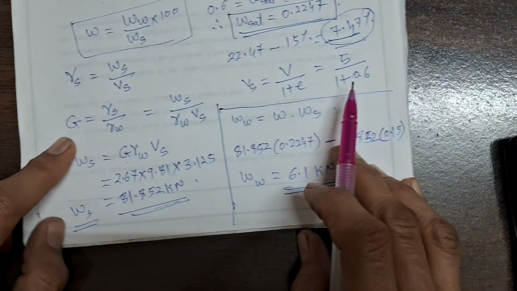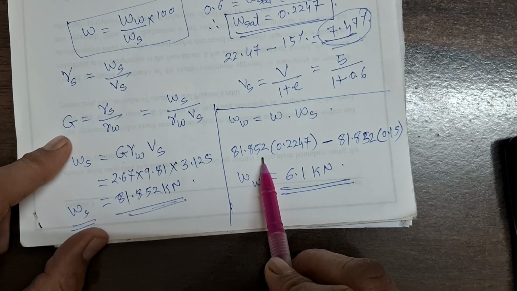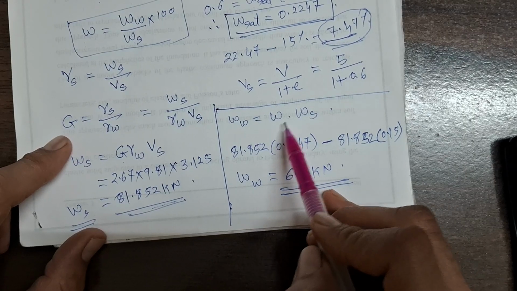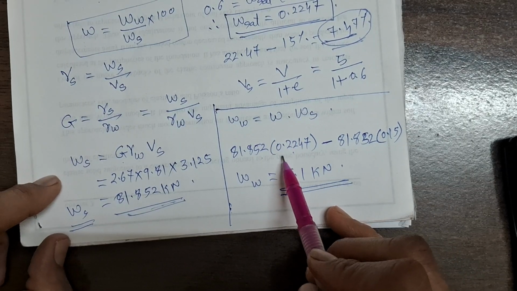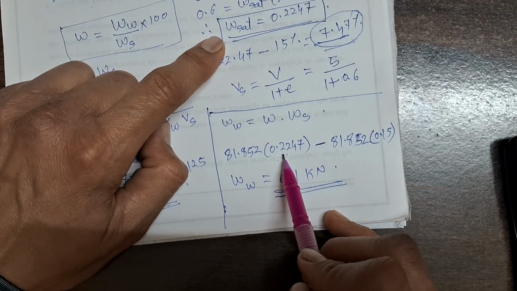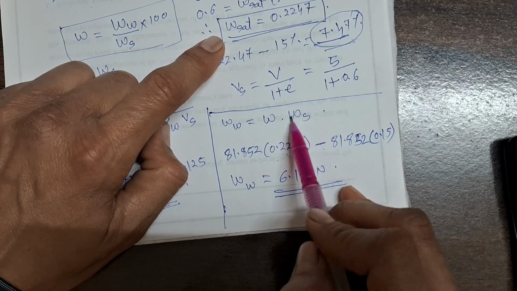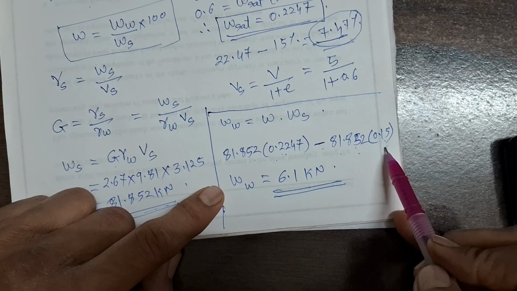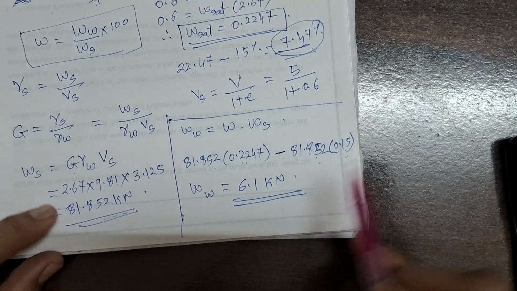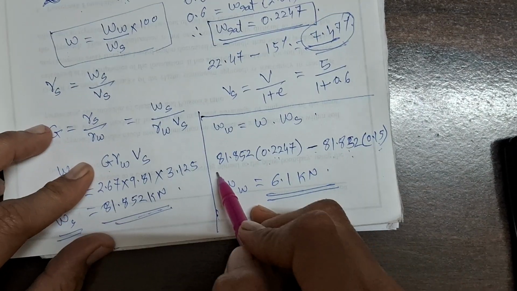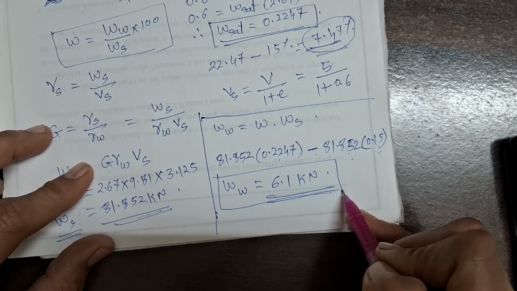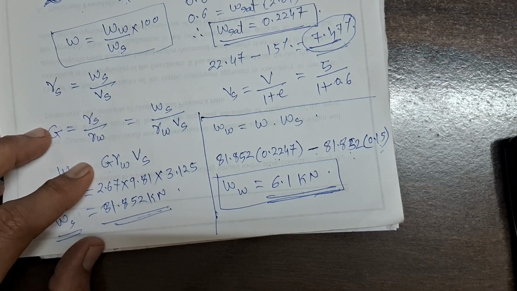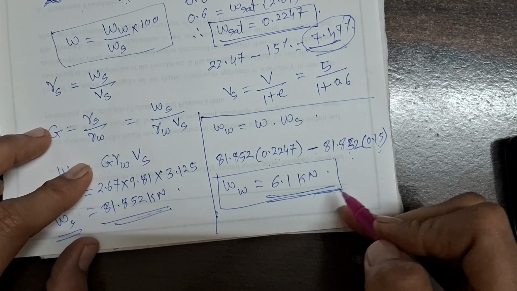So in both cases I have taken 81.852 into the water content: W_sat was 0.2247, minus 81.852 into the initial moisture content, 0.15. So the weight of water is 6.1 kilonewton. This is the answer.